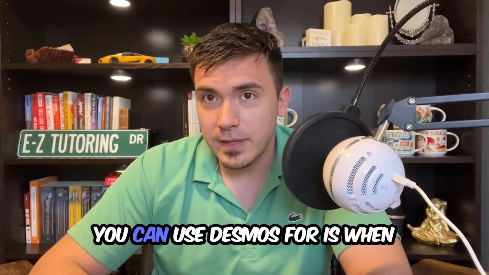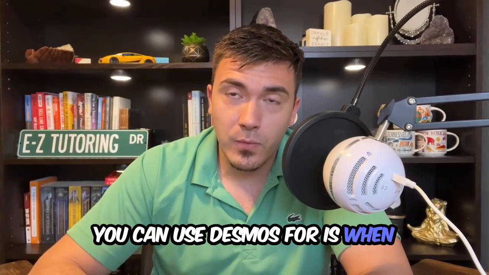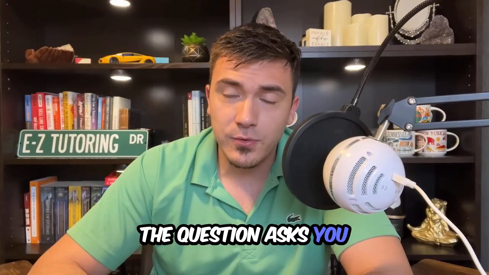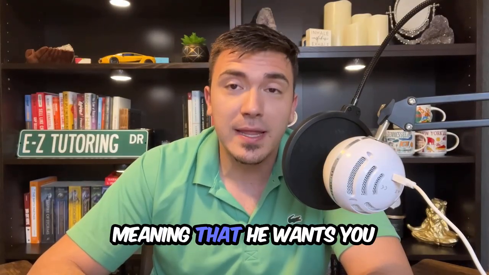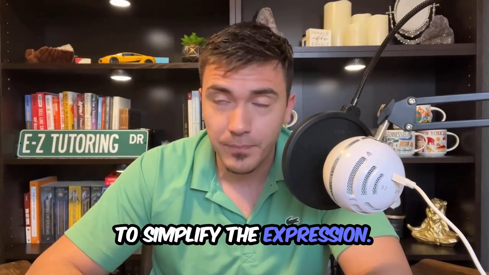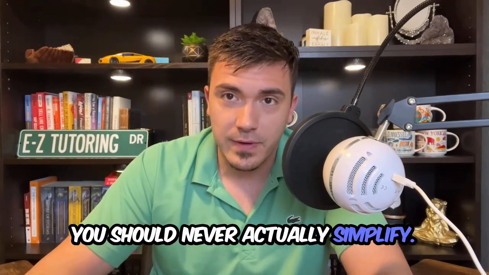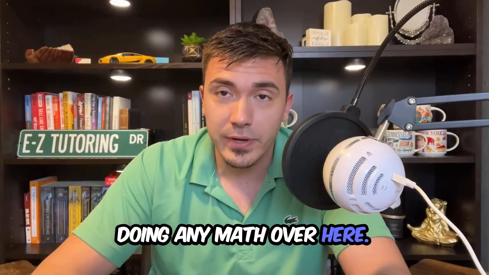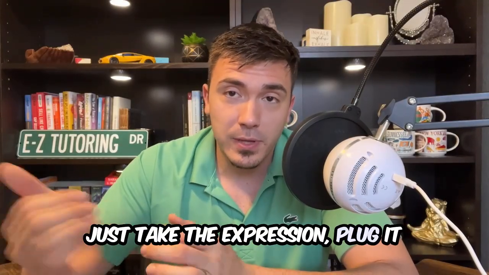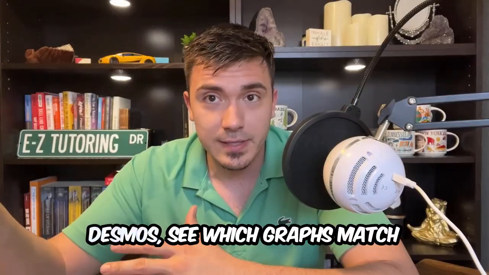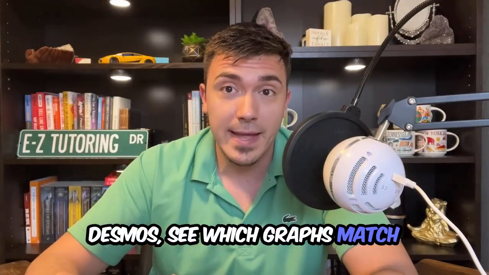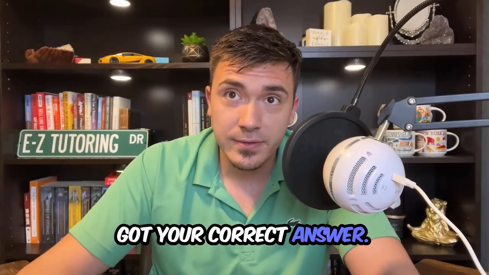Another type of question that you can use Desmos for is when the question asks you to find an equivalent expression, meaning that it wants you to simplify the expression. You should never actually simplify. You should never actually be doing any math over here. Just take the expression, plug it into Desmos, take all the answers, plug them into Desmos, see which graphs match up, and just like that, you got your correct answer.